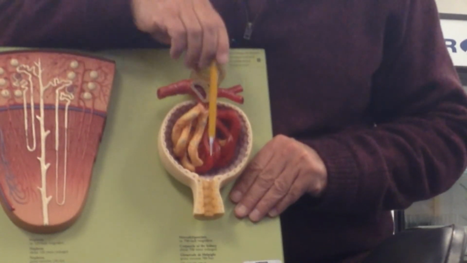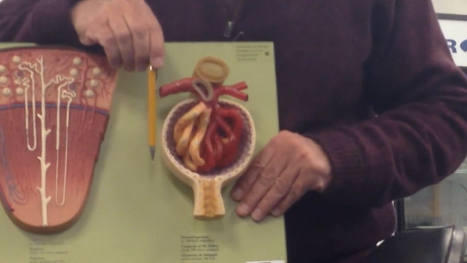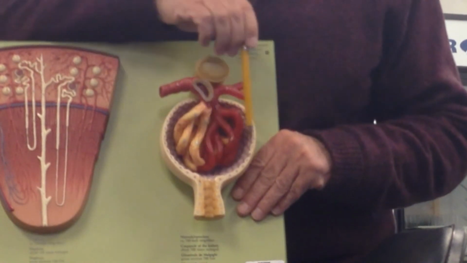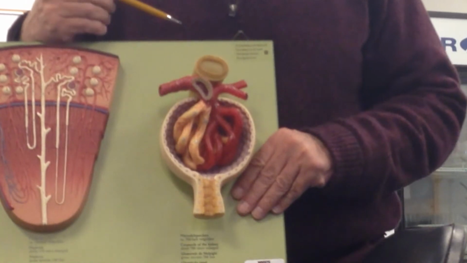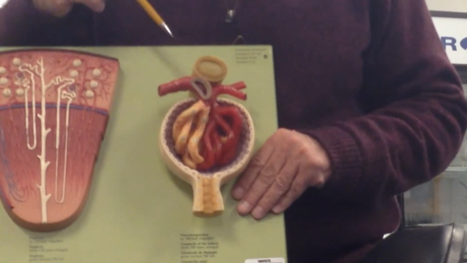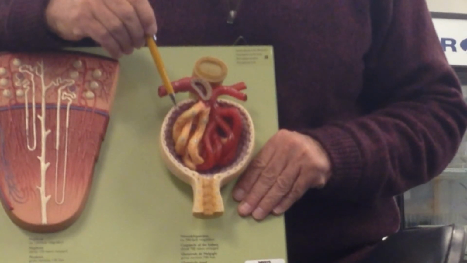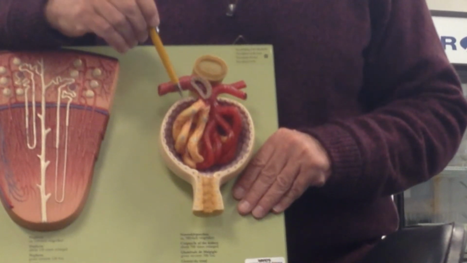And this half of the model shows the podocytes, but the other half, the podocytes are stripped off. And you can see how the podocytes interdigitate and form the filter.